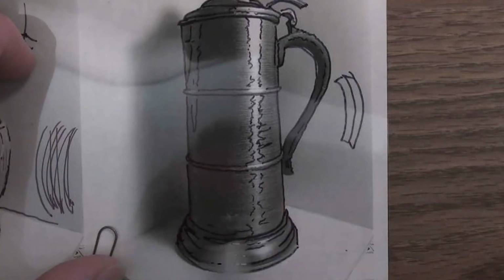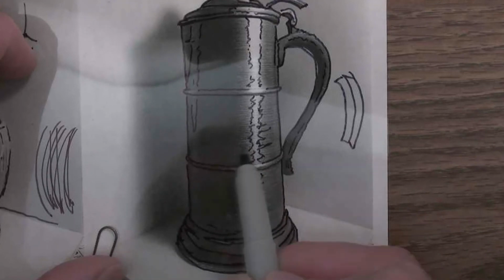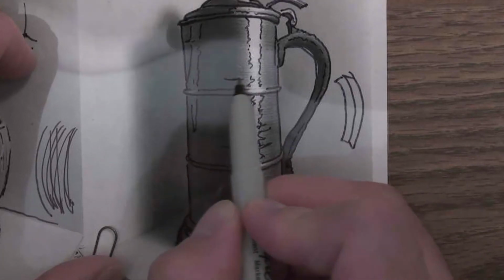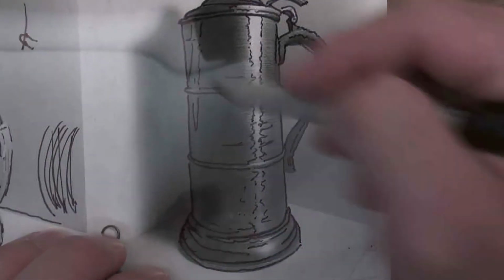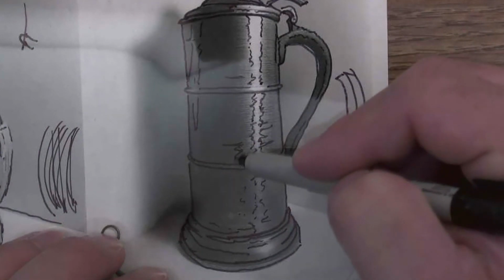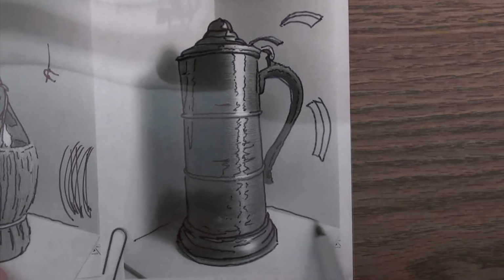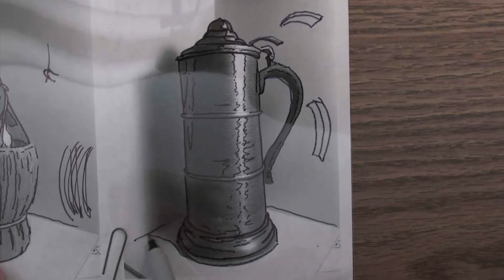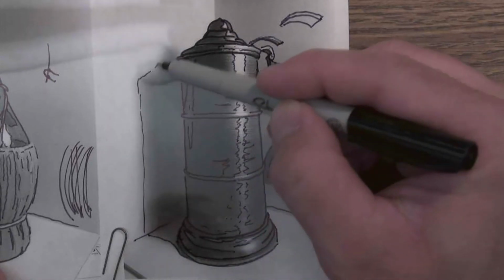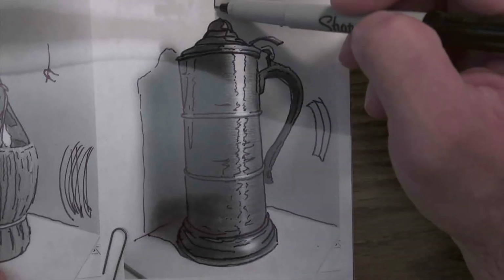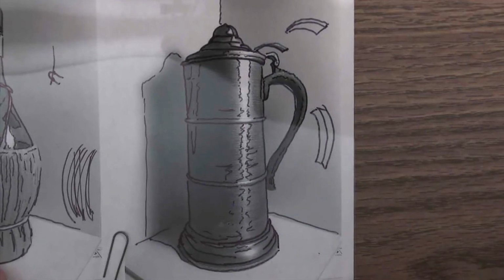And there's some area here where the value changes a little bit. I can see a couple little marks that give myself a representation of where the value changes on that. And of course, the ground and the cast shadow. Gotta make sure you're consistent with representing the form in the space.